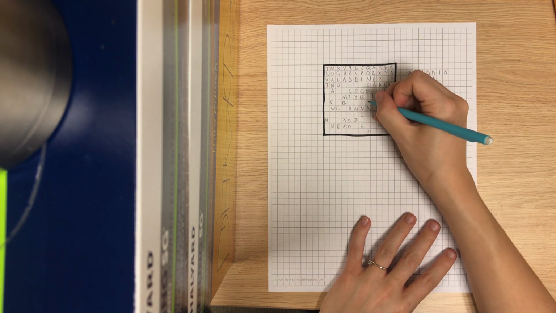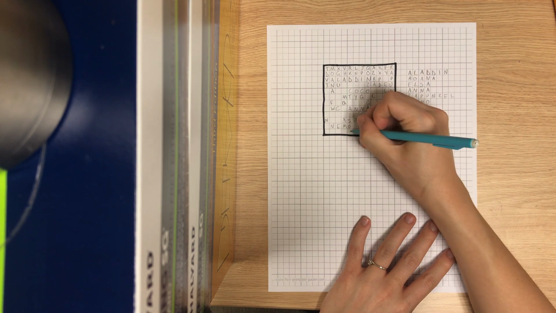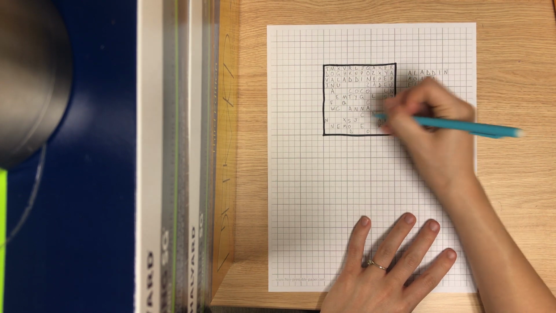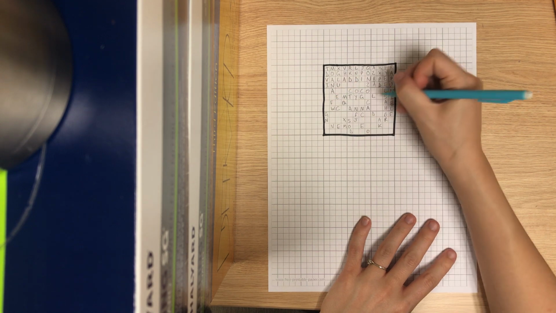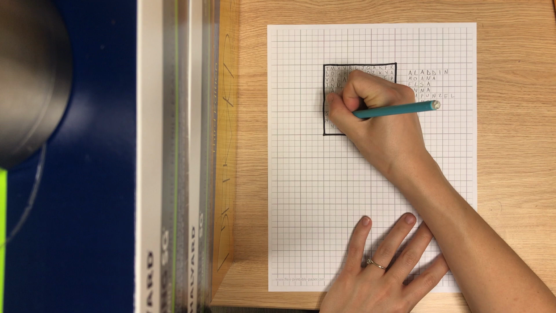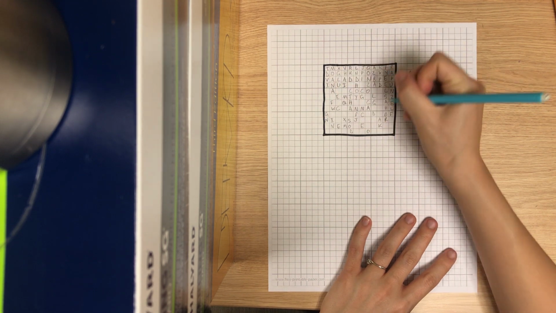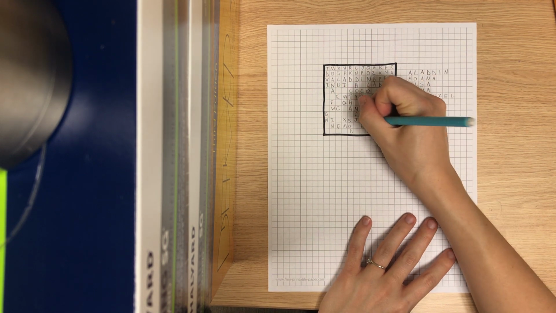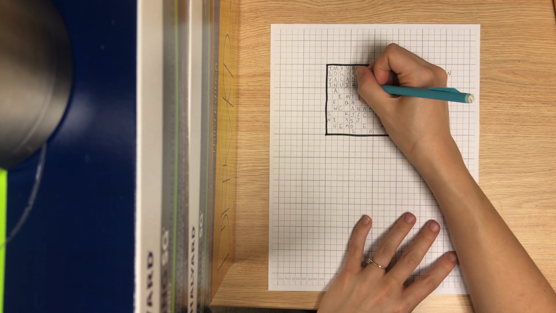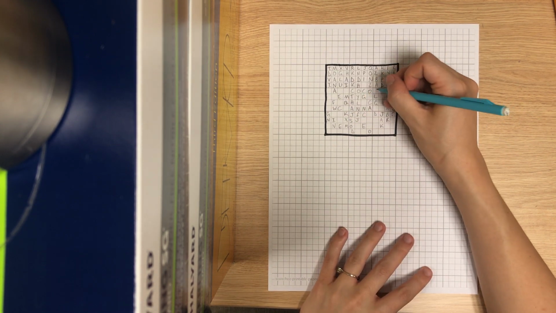Sometimes I do 2 of each letter. C, C, D, D, E, E, F, F, G, G. I try to make sure that my letters aren't touching other letters that are the same letter, but sometimes they end up touching, and that's okay. It just makes it more tricky the more spread out the letters are.